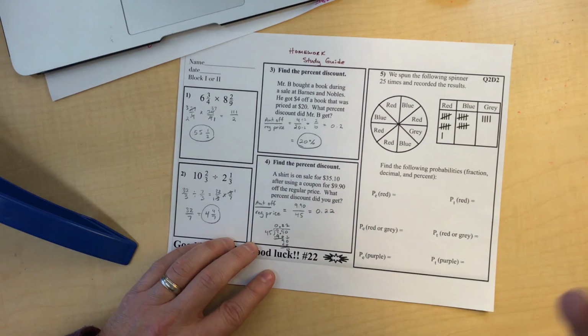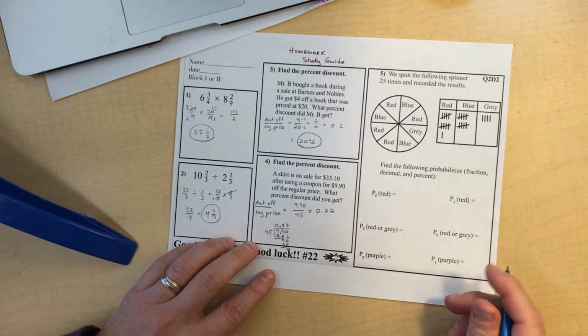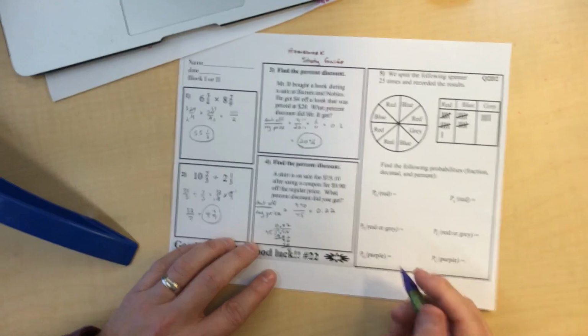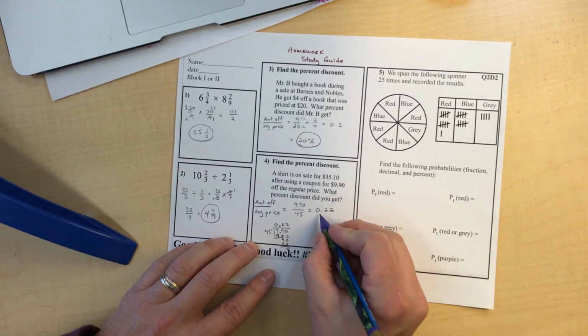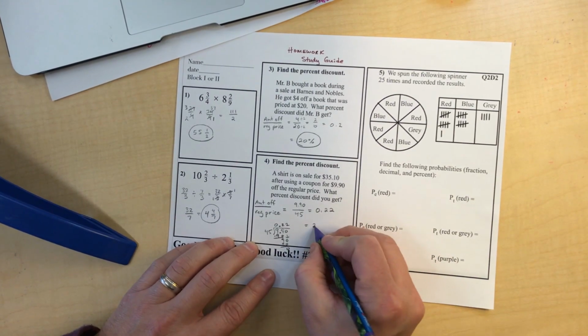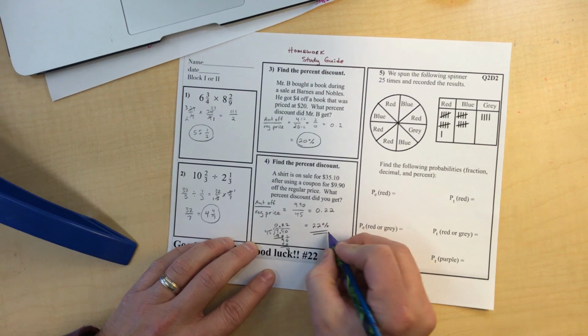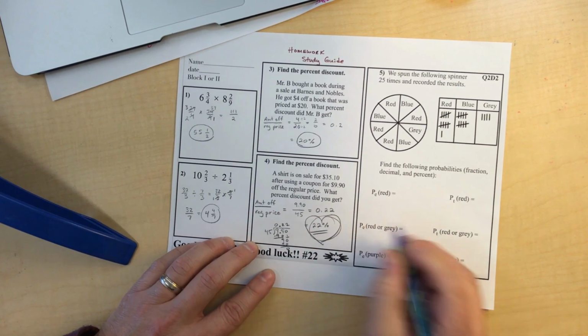My kids just have this passion for 22. They get so excited every time they see it. I don't know what it is, but it's kind of growing on me as well. Move the decimal 2 to the right, and I get a 22% discount. Look at that. We love that number.